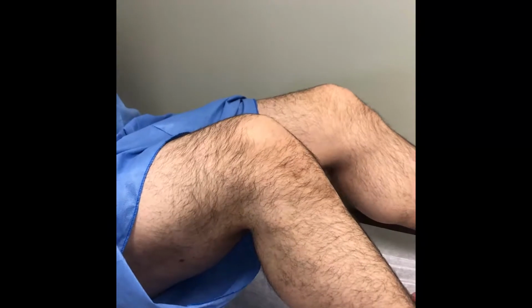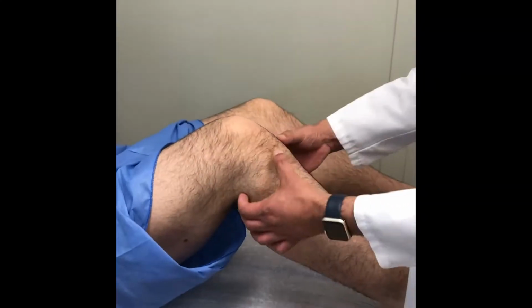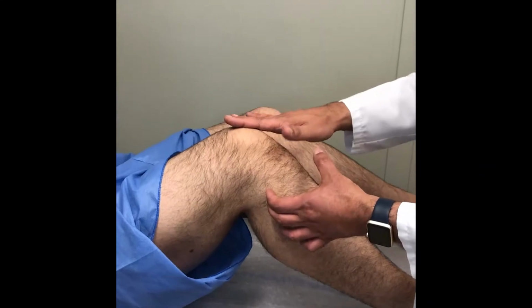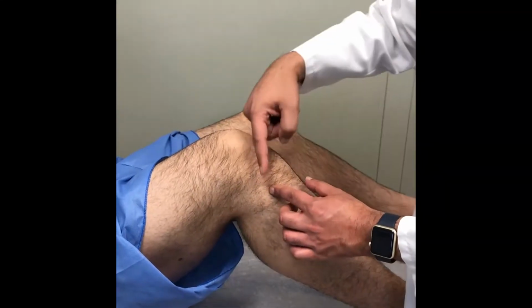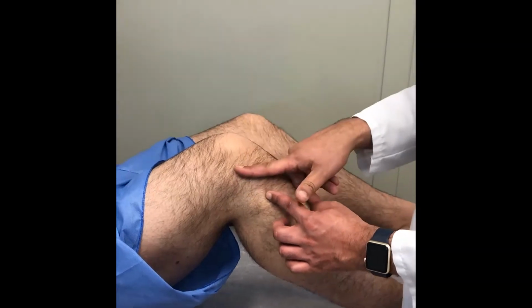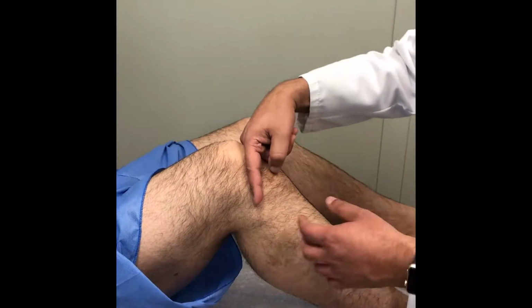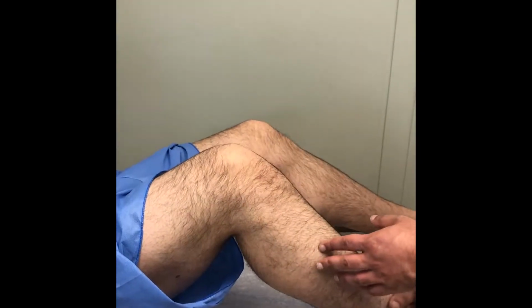So remember, the ACL prevents anterior translation of the tibia on the femur, okay? And the PCL, which is oriented this way, as opposed to the ACL, which is oriented this way, prevents posterior translation of the tibia. We show this in the other videos, but let's just show how we examine that.